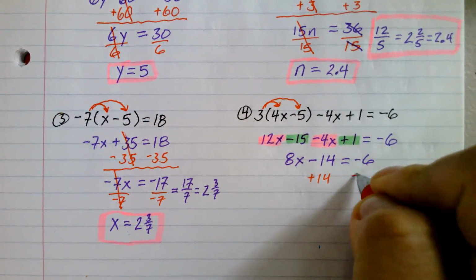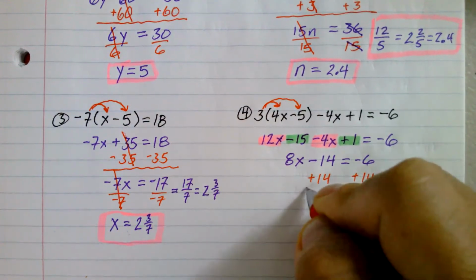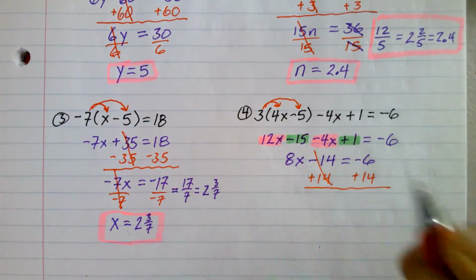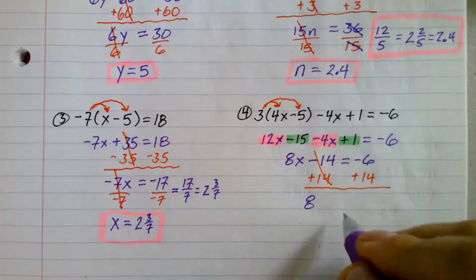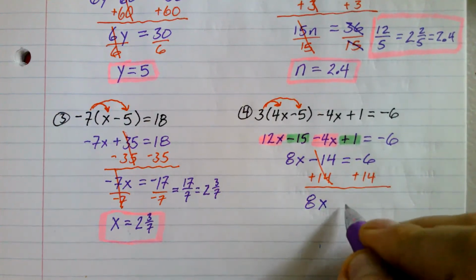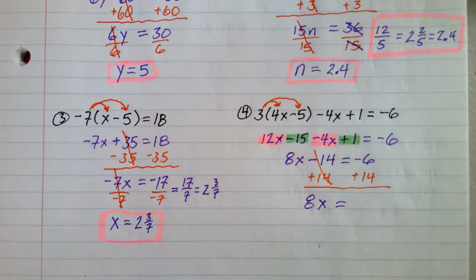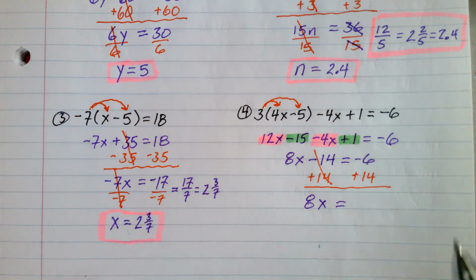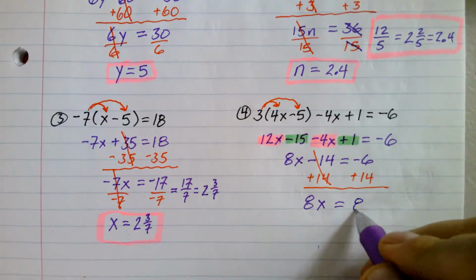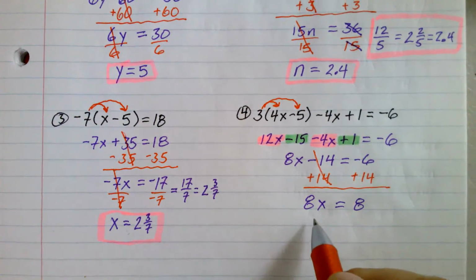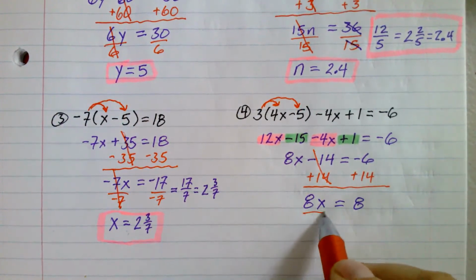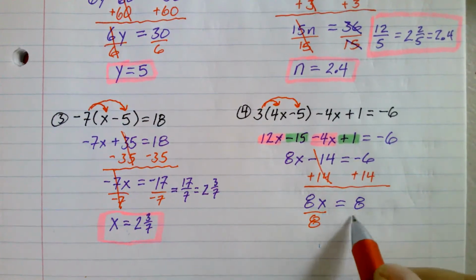We get rid of the constant. So we get 8x equals -6 and 14, that's +8. And now the last step, we want to eliminate the coefficient. The coefficient is 8. That's being multiplied with x, so divide by 8.